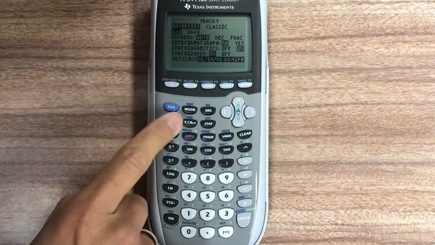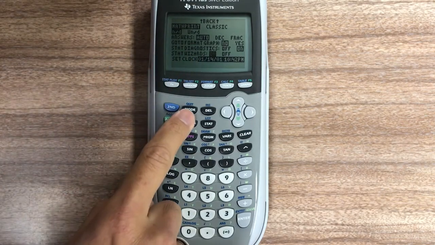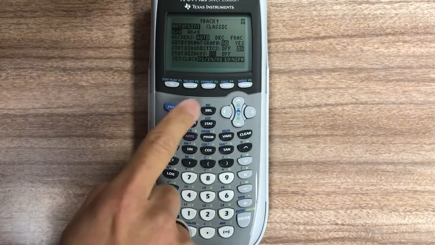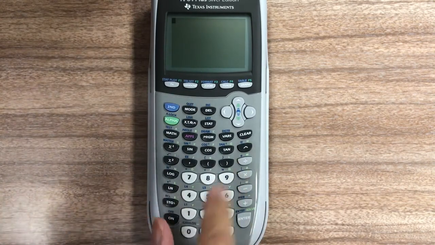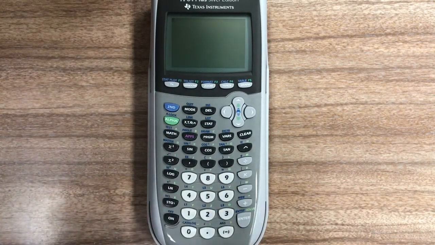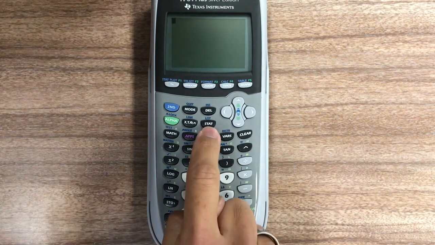Once they are on, you can press second mode. That's going to be quit this screen. So second mode. And to find the r coefficient, or the correlation coefficient, you press stat.